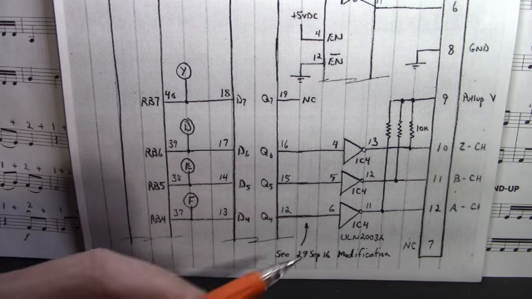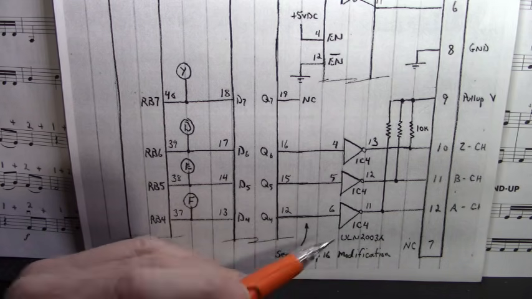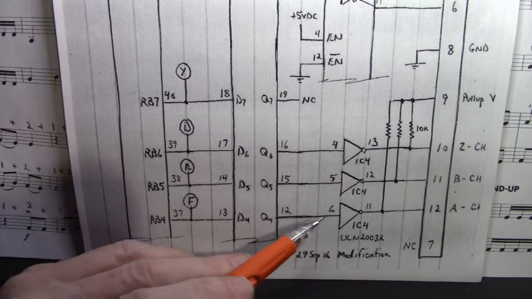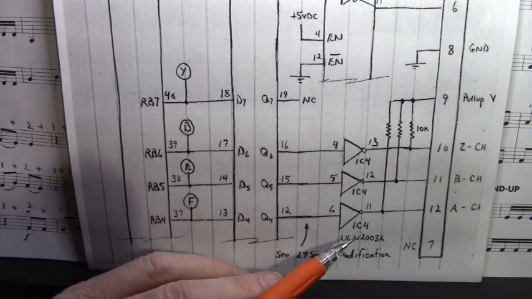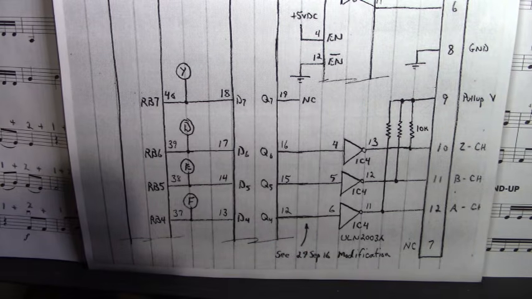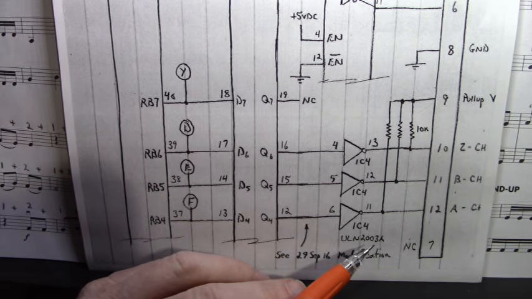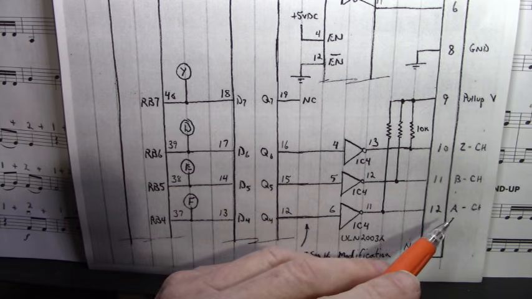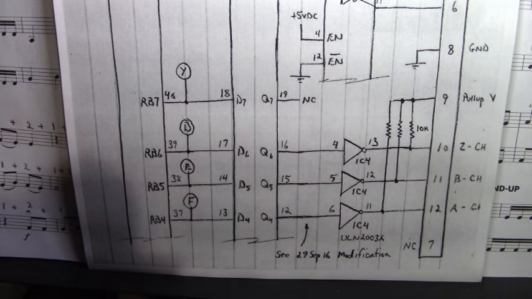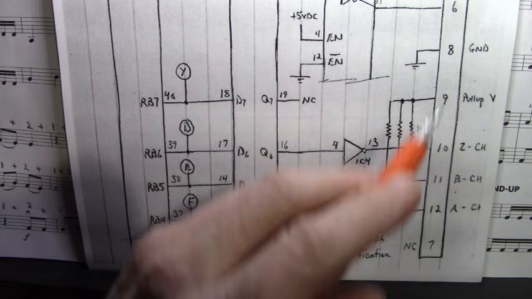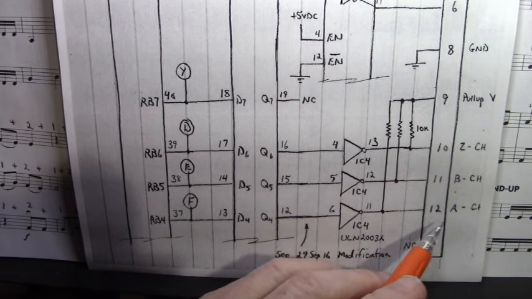Now for open collector, there are some times, and you'll see this in an actual encoder, you'll see that the outputs are actually open collector, NPN or PNP, normally NPN outputs. And I used a ULN2003 to open collector drive the outputs here on the Phoenix connector, pin 12.